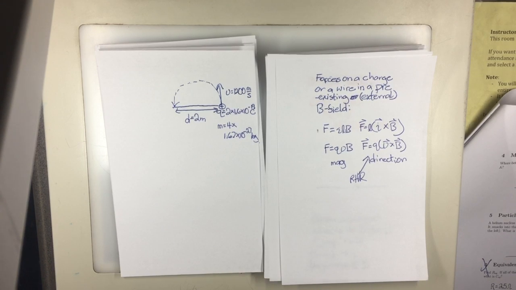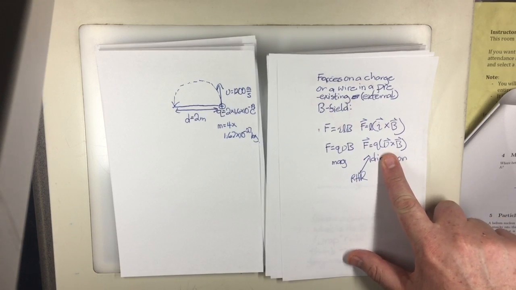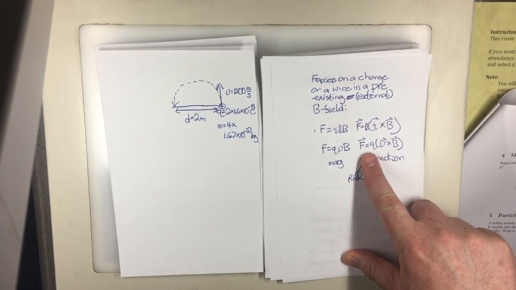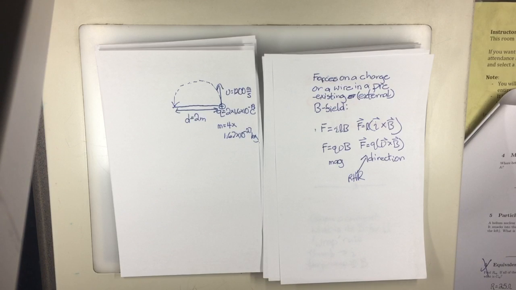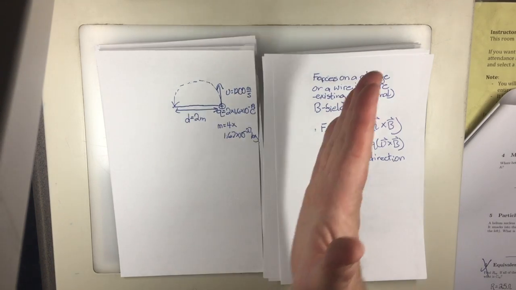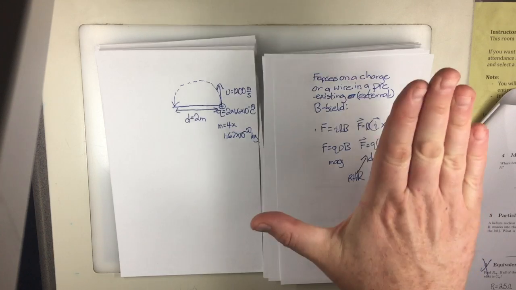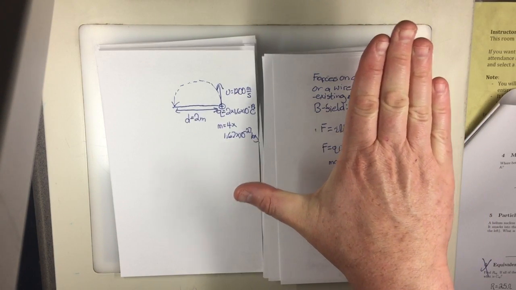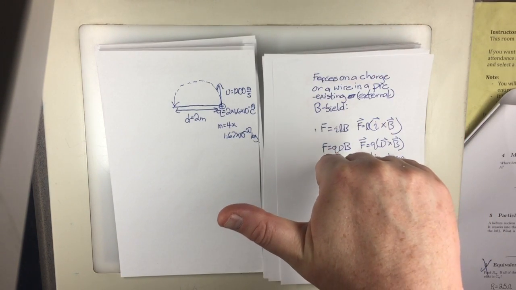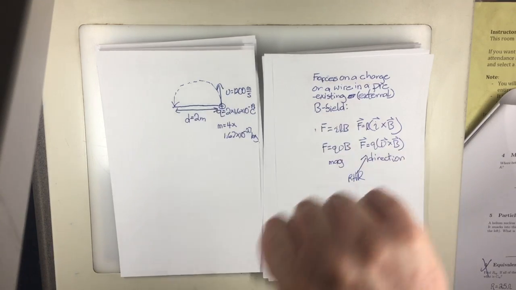Since it is a positive particle and we're using V cross B, I don't have to worry about flipping the sign because it's a positive charge. So V, to get my thumb to shift left, the B field must be into the page in order for the magnetic force to be left.